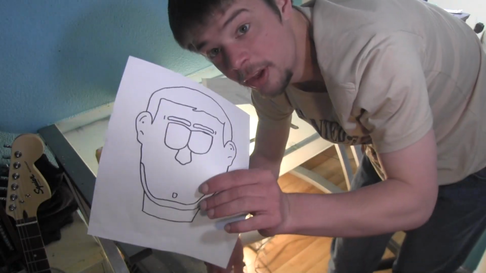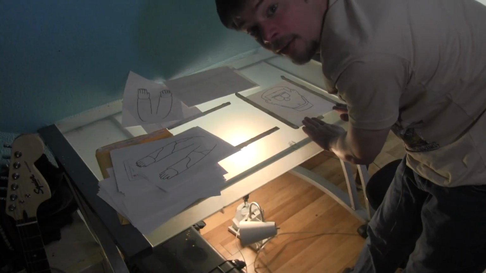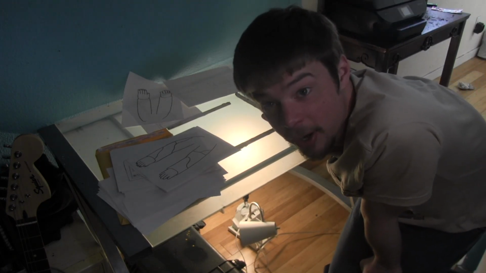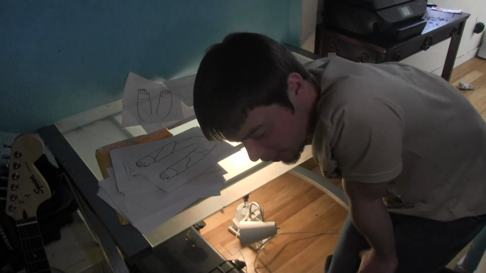This is an example, one of the characters, just a straight face. And these brackets right here that I made, I put it in these brackets right here, and this is what they look like. These brackets hold this in place.